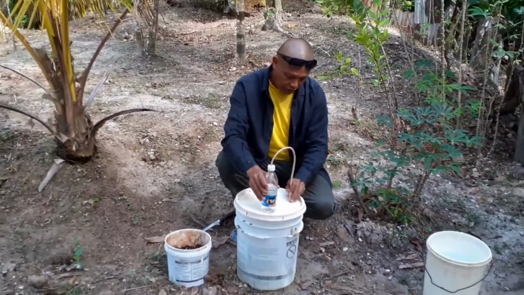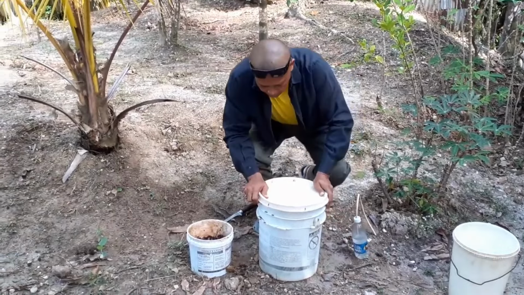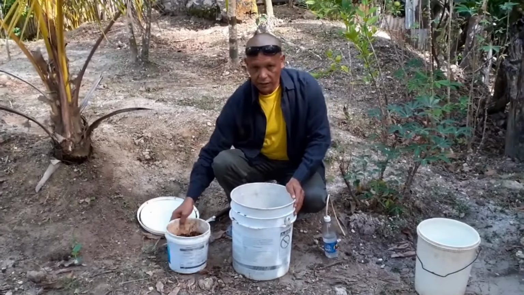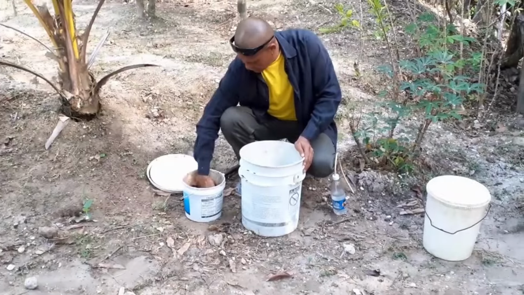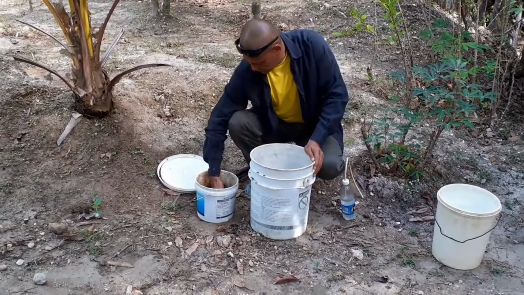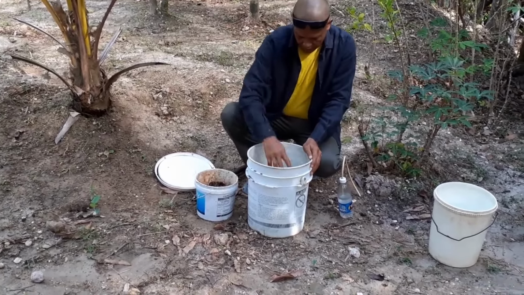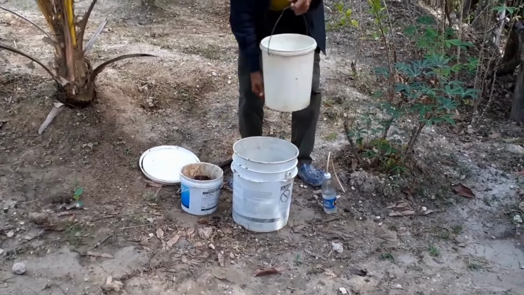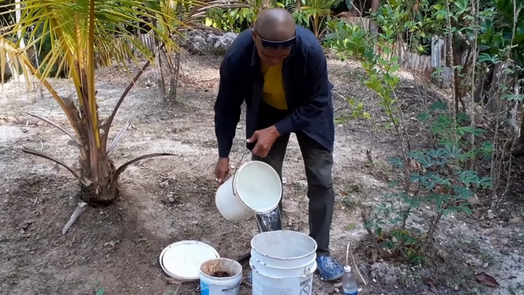Now, what I'm going to do here now, you have a half bucket of fish. You're going to take 2 handfuls of the leaf mold, throw it in on the fish. 2 handfuls. And then you're going to add some rainwater. Pipe water you can use if you don't have rainwater, but rainwater is the best.